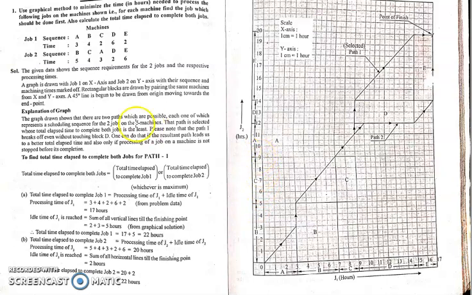Okay, then go on adding, 9 plus 3 is 12, that is A. 12 plus 2 is 14, that is D. 14 plus 6 is 20, up to 20 it is F. Okay, this you have marked. Whatever the question, in the question they will give the sequence. According to the sequence given, you need to mark ABCD here and ABCD here.